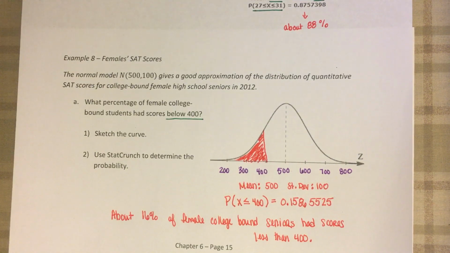Unlike some of the stuff that we did in Chapter 3, notice that the sentences we've been doing in this entire section have been pretty straightforward. Talk about what you're looking at in your problem, what probability or percent you are looking for, so make sure you state that, and then make sure you round it off accordingly.